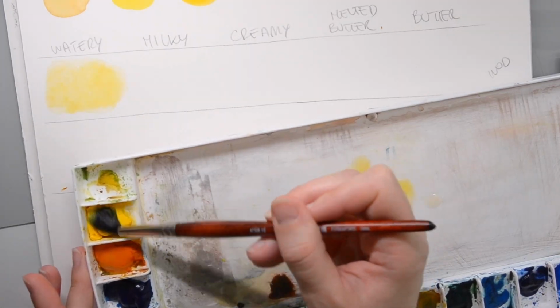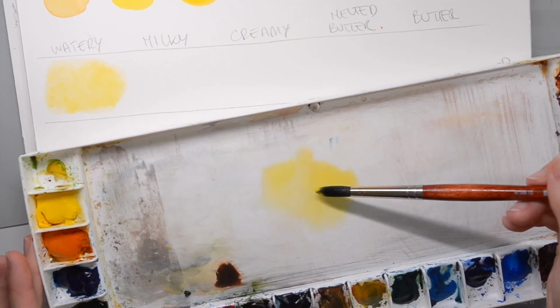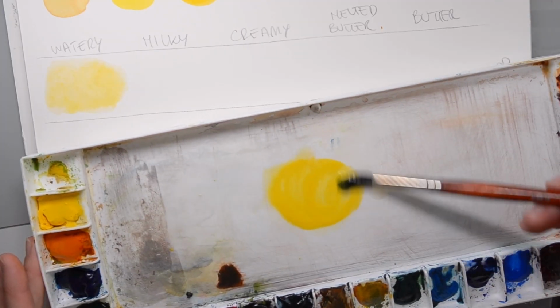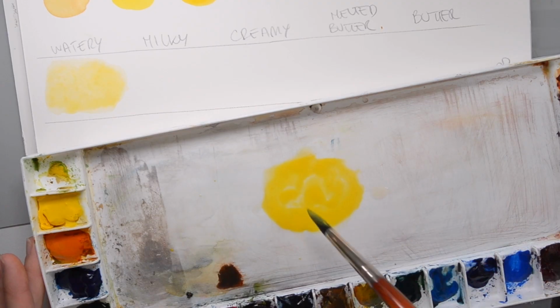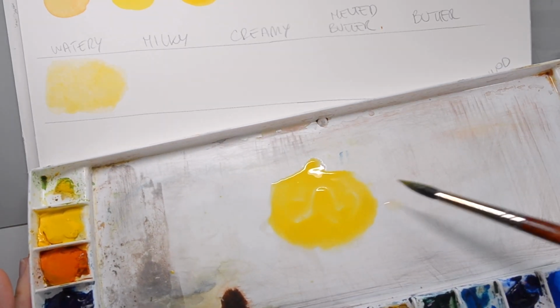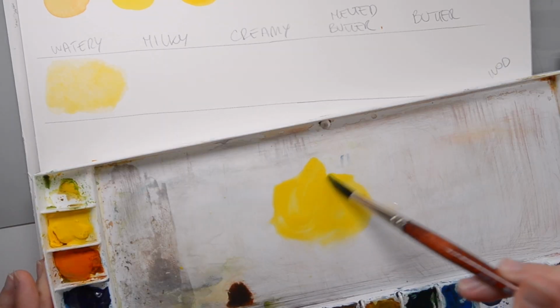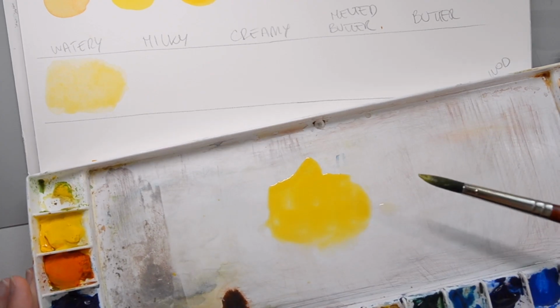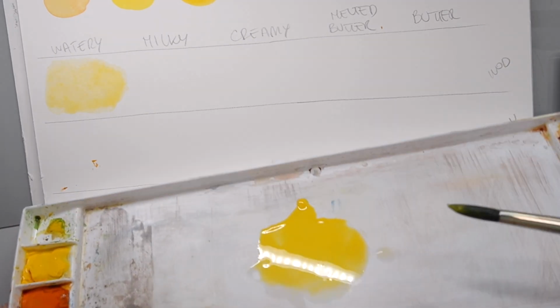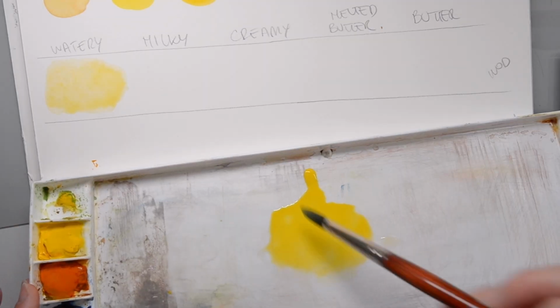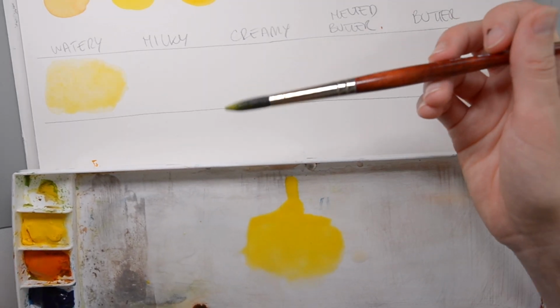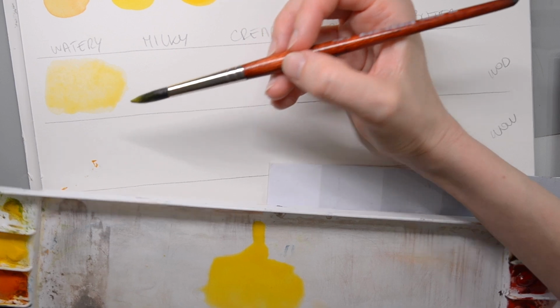So let's get more of this yellow. Here I'll be adding it to this puddle of water that's already here. So you see now the paint is more concentrated. It still flows. It definitely has more body. It flows just a little bit less, but it still moves. You see, that's what I mean. It still goes. It can still drip down if you tilt your palette.